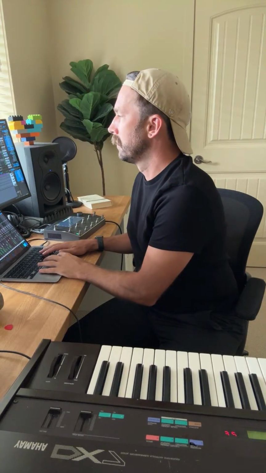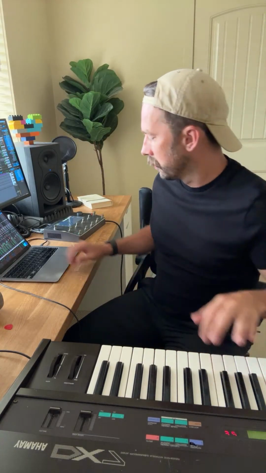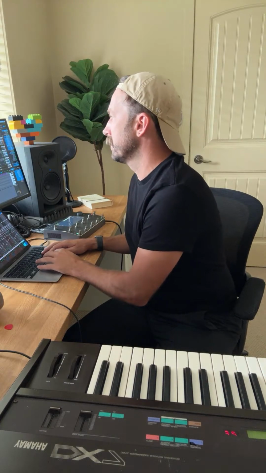Something we used to do in the old studio is even if we're programming the shells, we'd still mic up a hi-hat and play it. But I don't have one right now, so I'm just gonna play it on the keyboard. Okay, I'm just gonna improvise something there and we'll see.